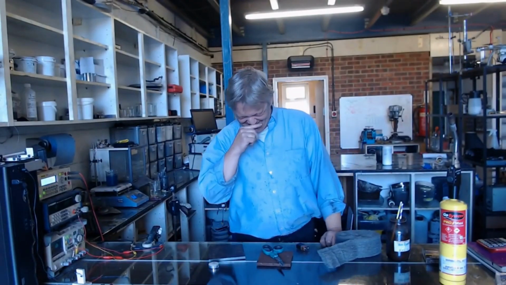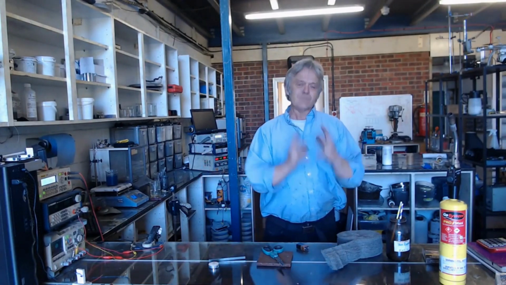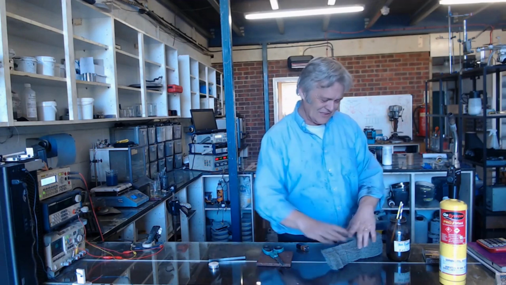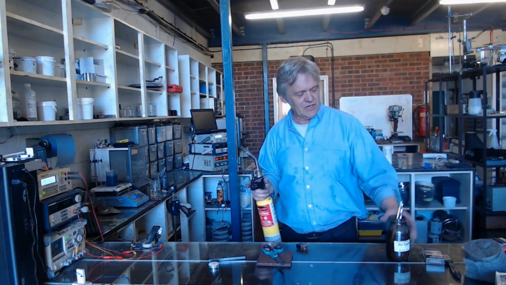That is definitely not one to do at home. And all we're doing is making that particle smaller, increasing the surface area, and increasing the amount of reactants to it. And I can do something very similar if I use something like this.